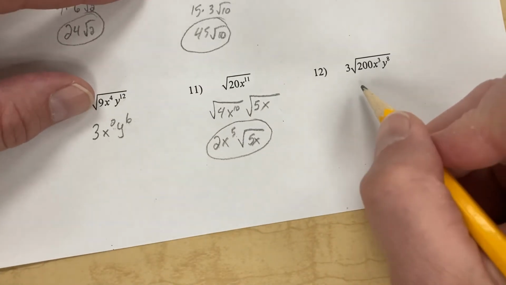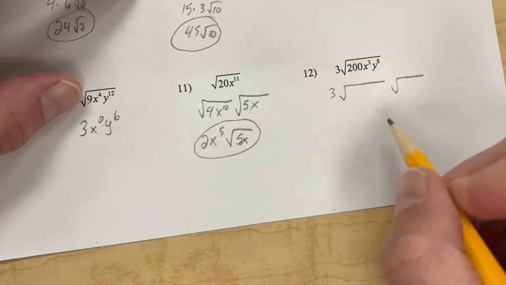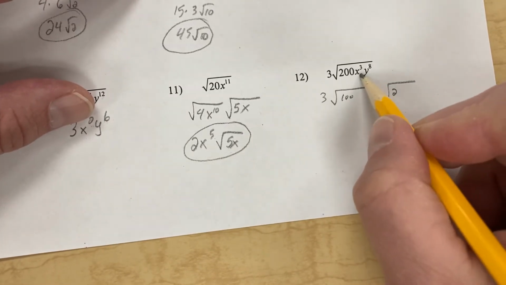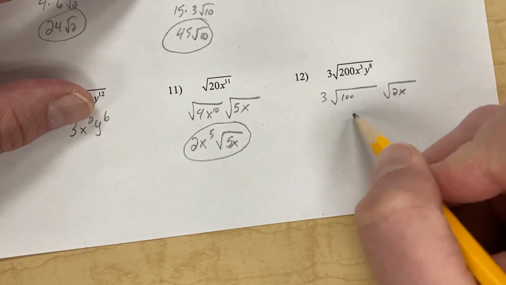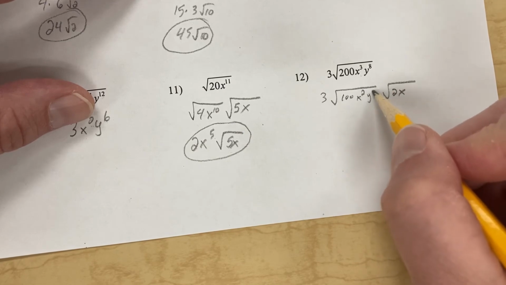And then for number 12, again, I'm going to leave the 3. Don't worry about that. I'm trying to split this up. So 200 is 100 times 2. X to the 3rd, I'm going to take one of those x's off, put the other 2 in here, and put all 8 of these in here.